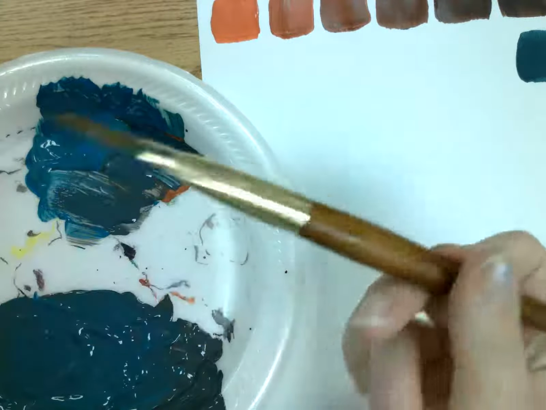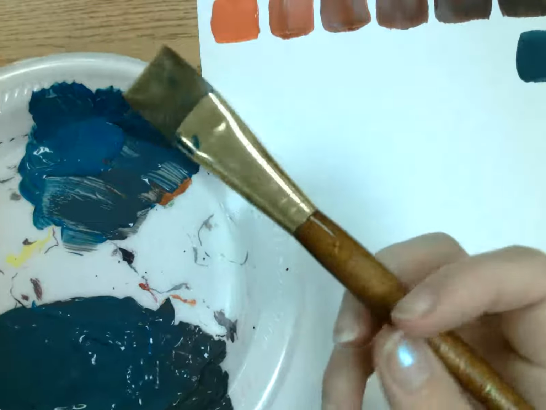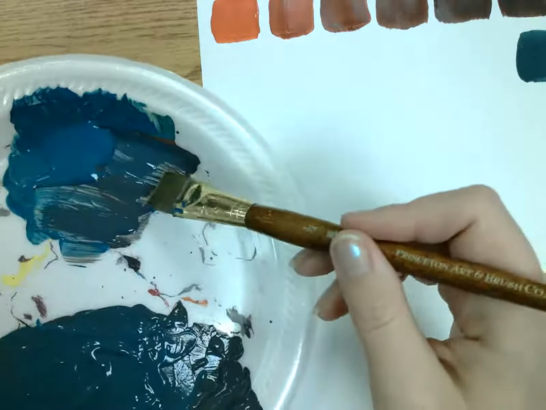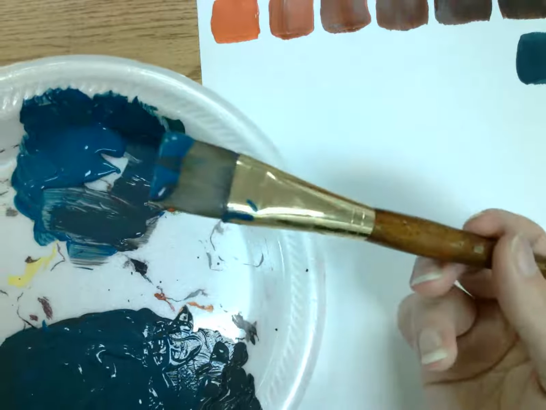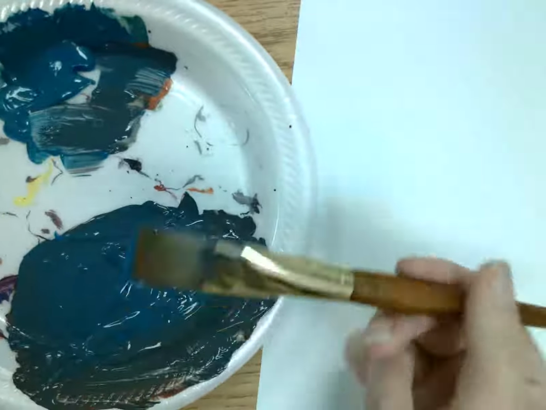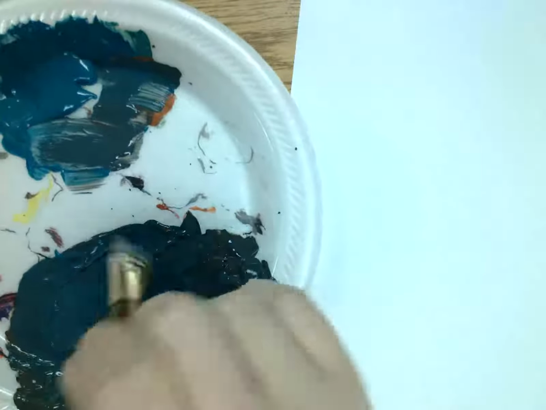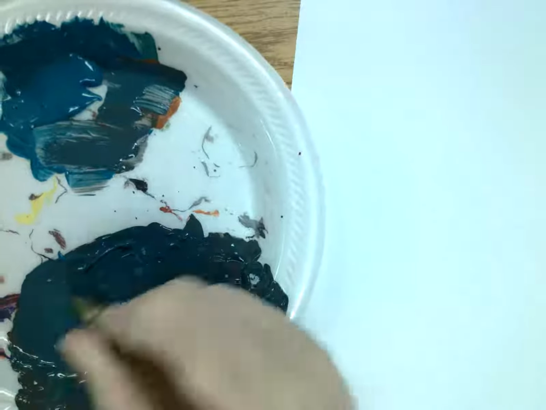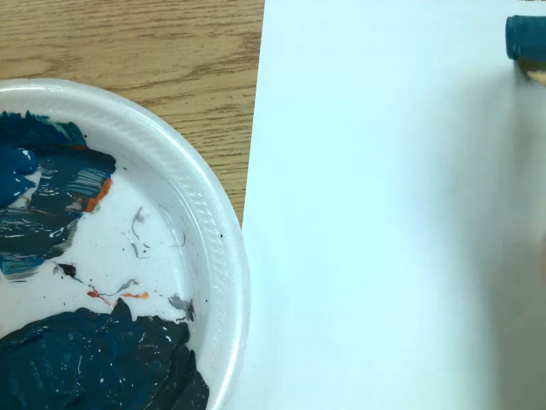But I did get to the point where there was way too much paint in my brush. So I've rinsed it out mostly in my cup. And so I'm going to go ahead and continue taking a little bit more of my blue-green color and mixing it into whatever you want to call this mixture over here. Okay. And so I'm just continually mixing it through and applying it to my paper over here.